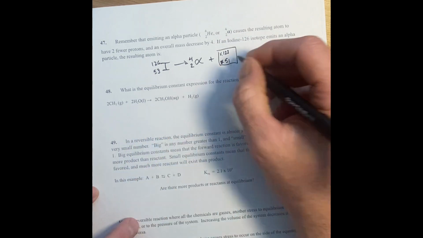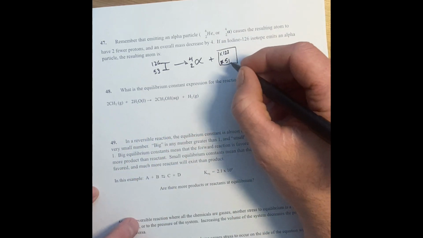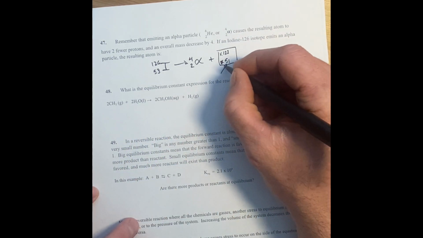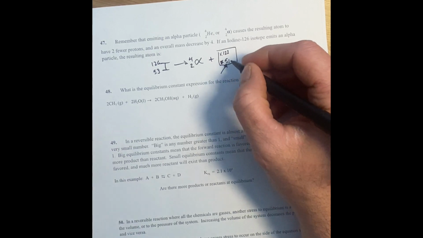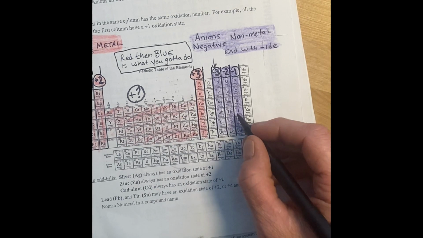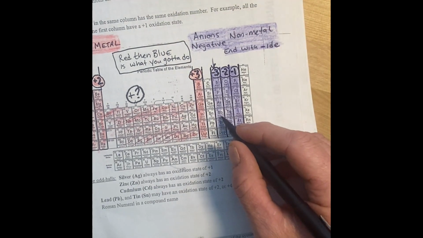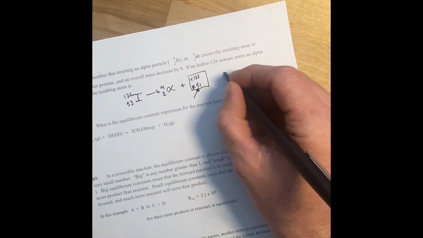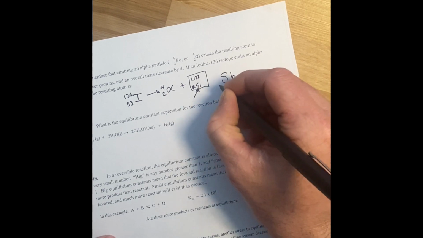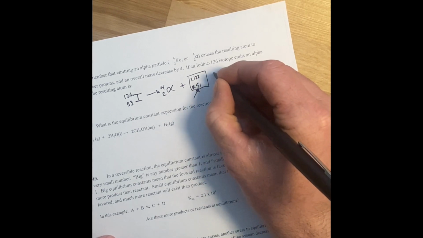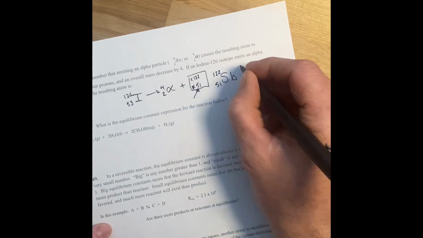122. Okay? And then remember that 51 is the number that we're looking for on the periodic table to give us our symbol. And 51 is Sb, that's antimony. So the symbol is Sb, 51 and 122. Okay, that's your answer.